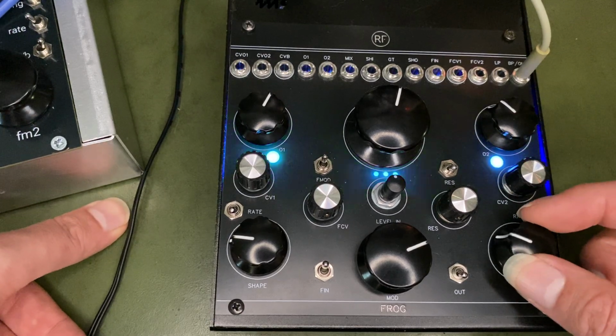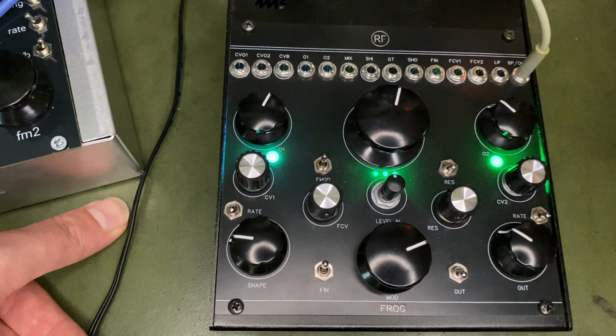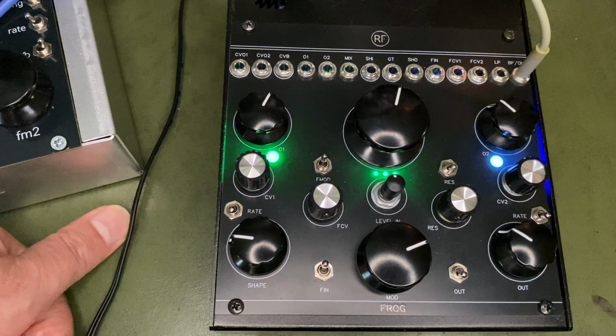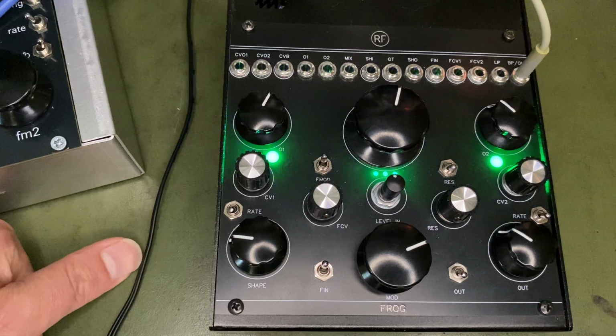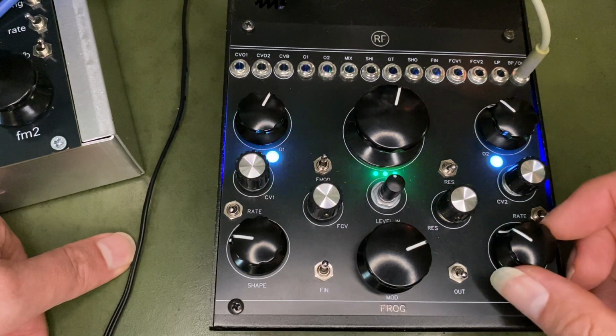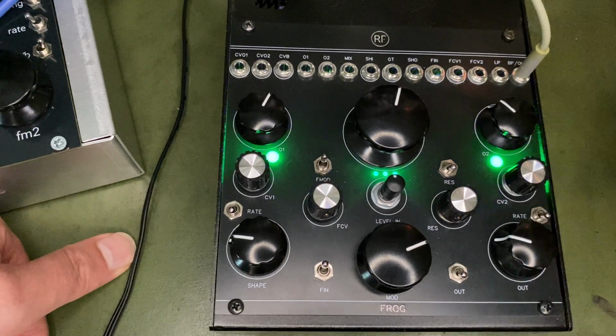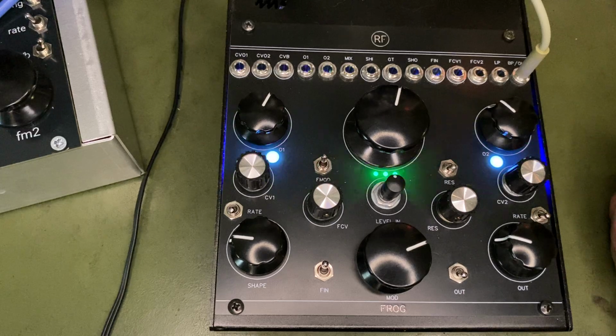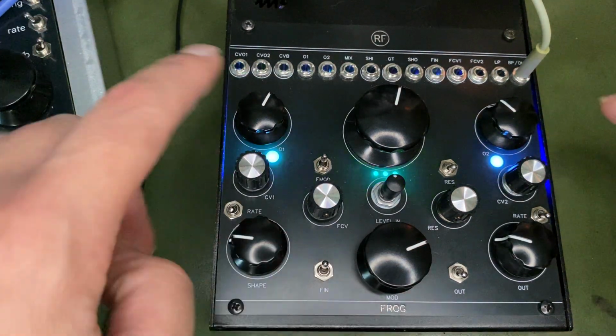So I've been working for a little while on a signal flow diagram for the frog, starting and stopping it, and I'll finish that at some point, maybe, but I thought it might be more useful just to talk about the signal flow of it, and how it all interacts.